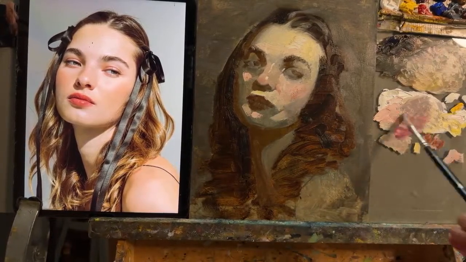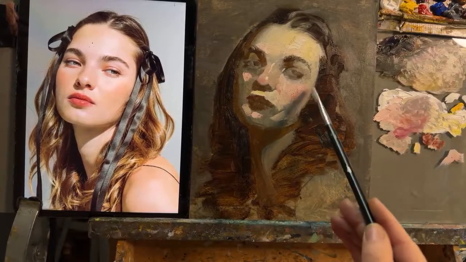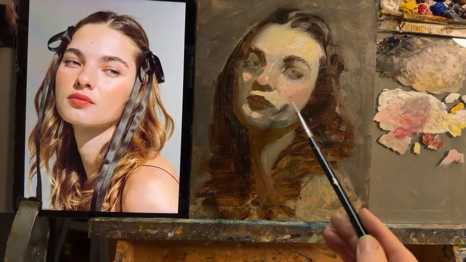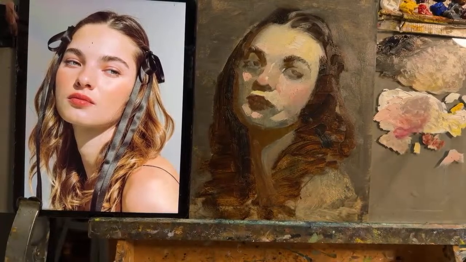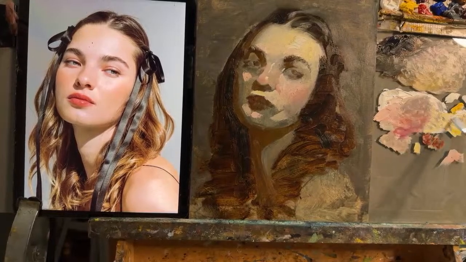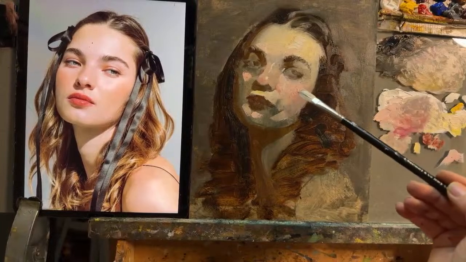Here I'm using a little bit of ochre color, holding the light on the cheek back, and then transitioning into the desaturated color. And all I have to do now is use my highlight to make the corner.